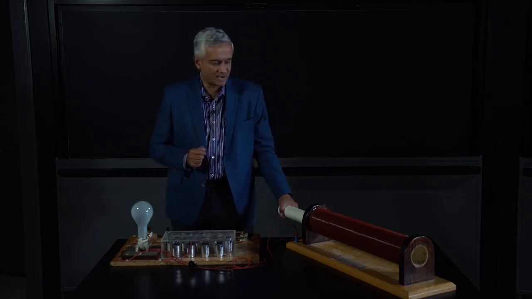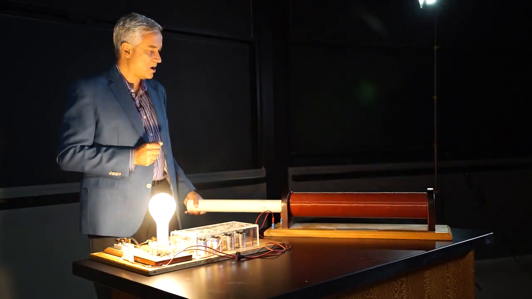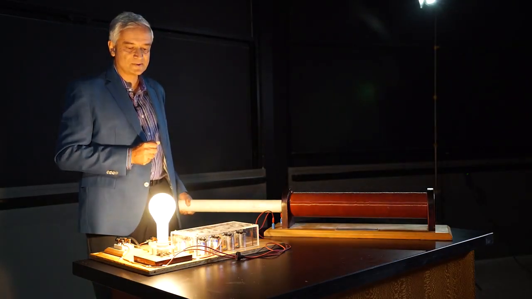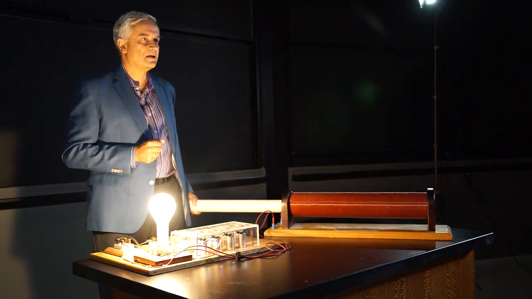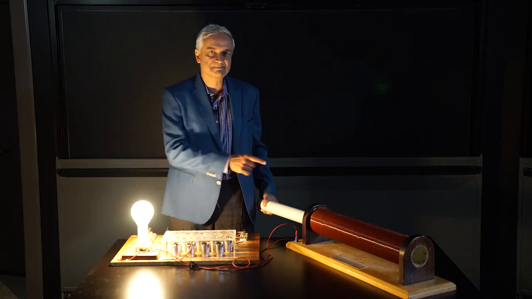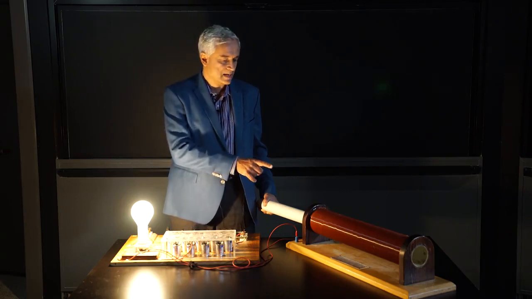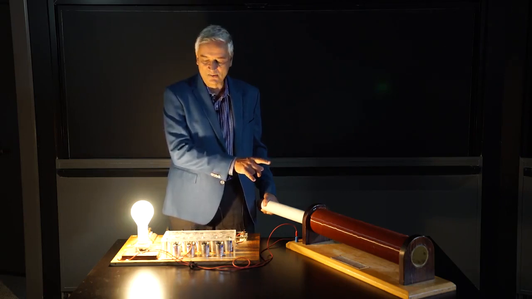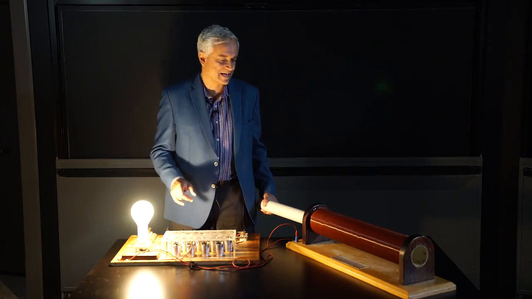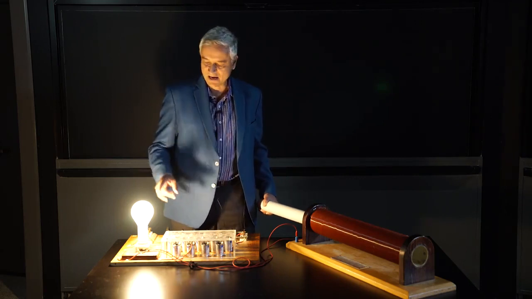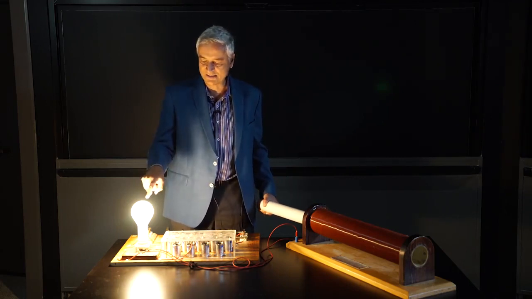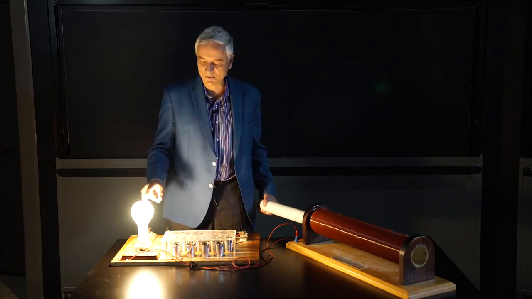Now, what I'm doing when I slide this bar out is I'm changing the natural frequency, and this is the spot where the natural frequency is 60 hertz. And you hear this buzz, this hum. And that's also coming from the fact that the current is at its largest. When I have a very large oscillating current in the bulb, it makes the bulb glow brightly.